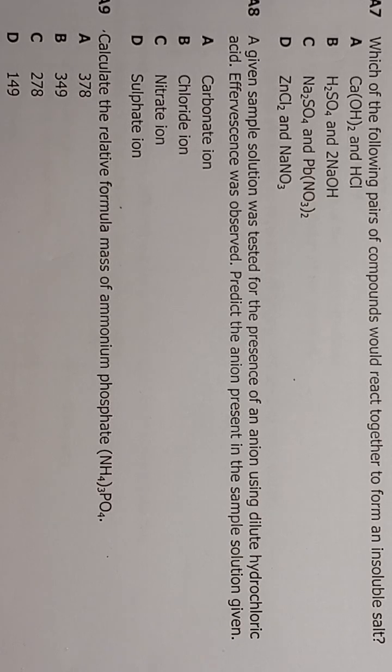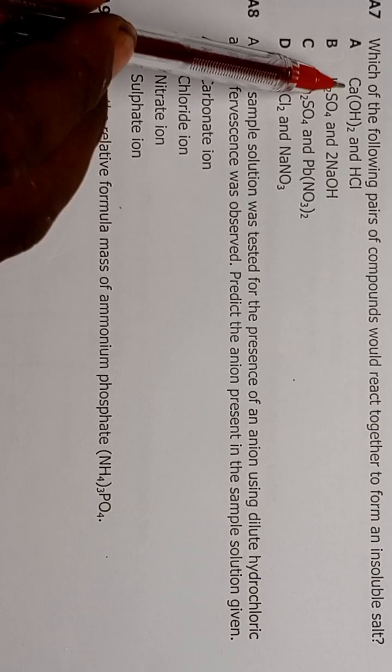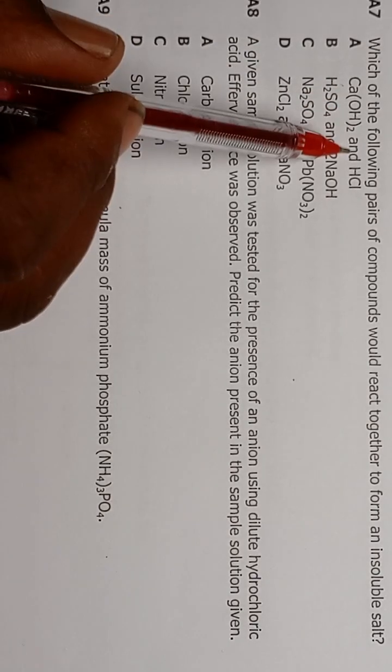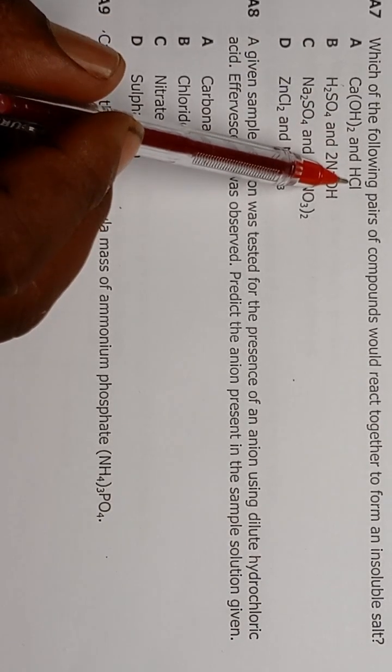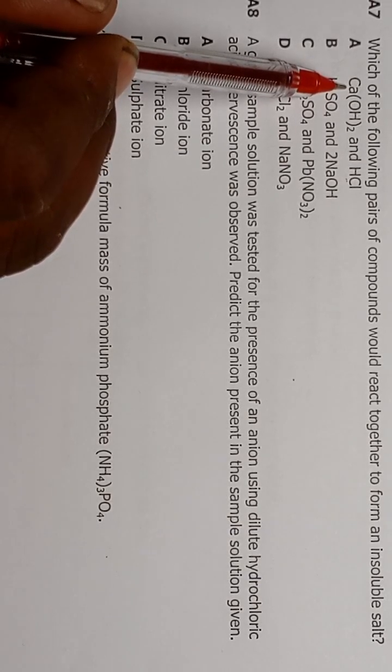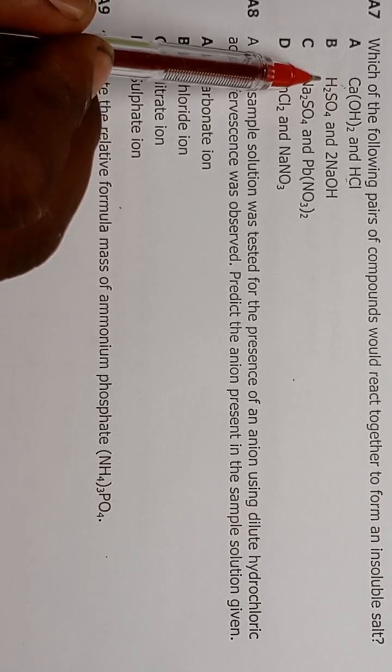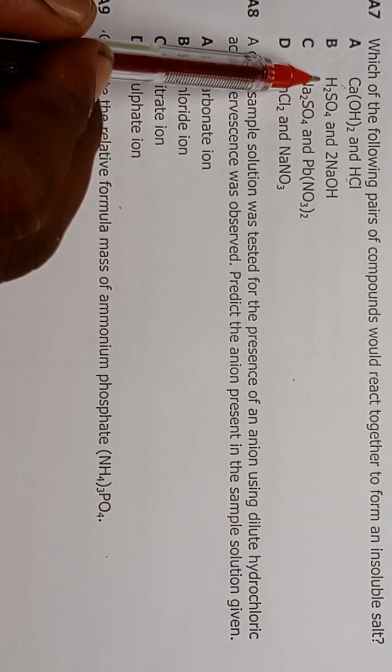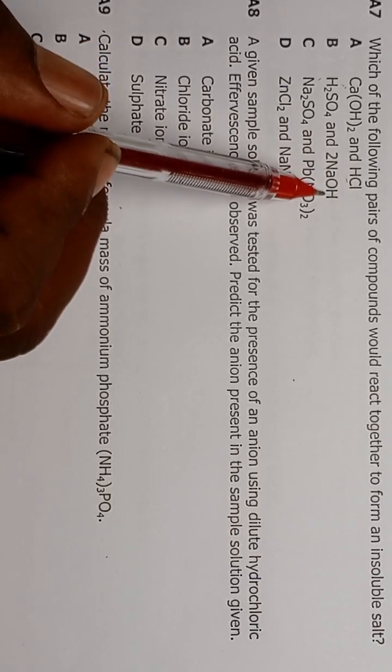Question 7. Which of the following pairs of compounds would react together to form an insoluble salt? Option A, we have calcium hydroxide and hydrochloric acid. Remember that calcium does not form an insoluble salt. Option B, sulfuric acid and sodium hydroxide.